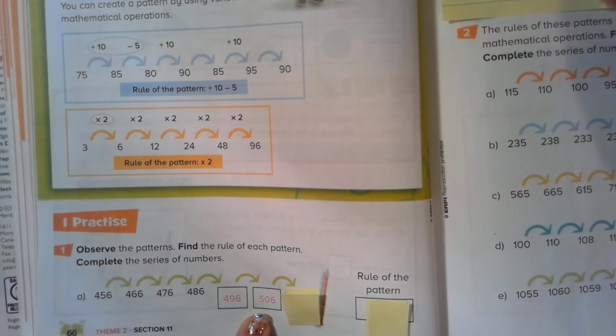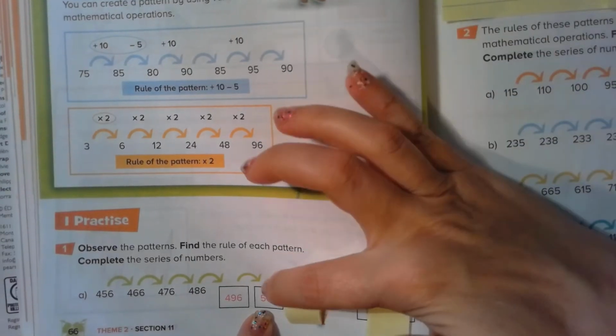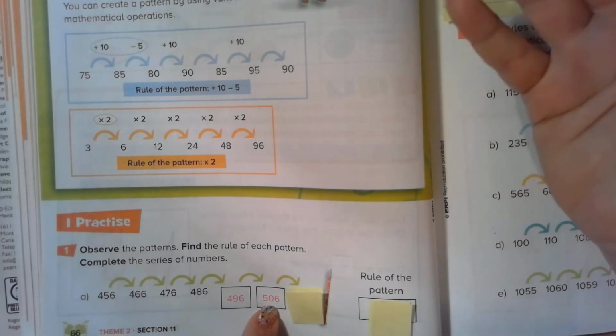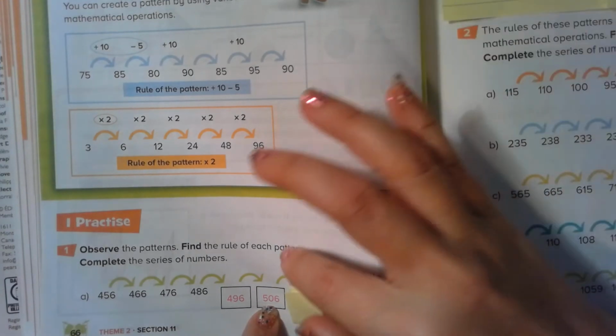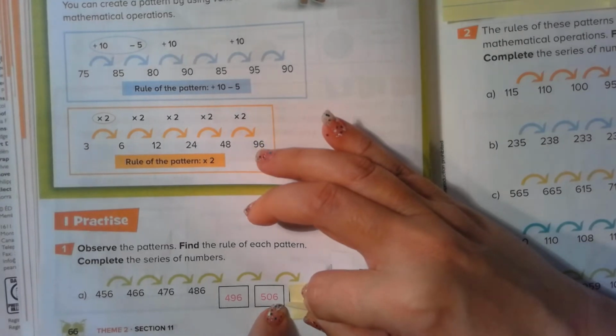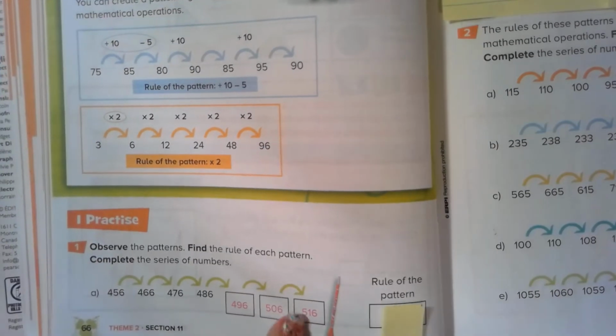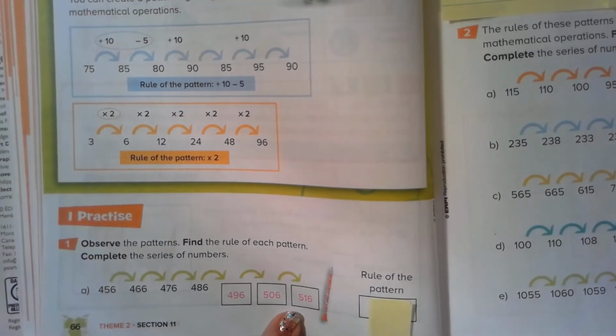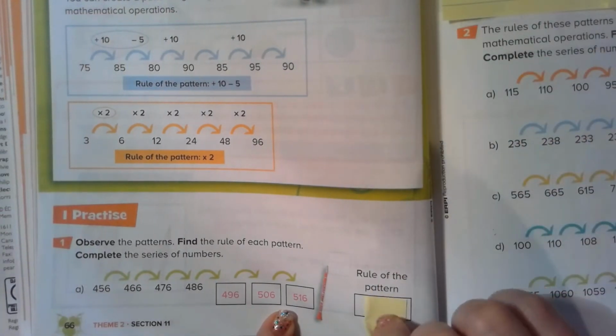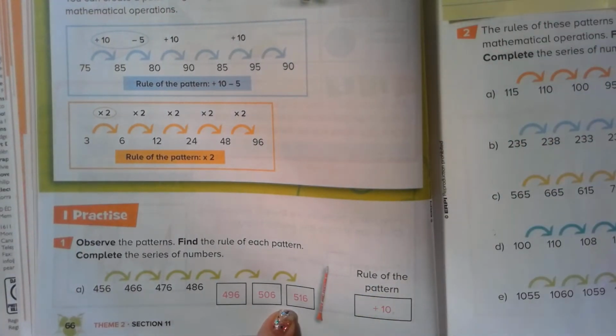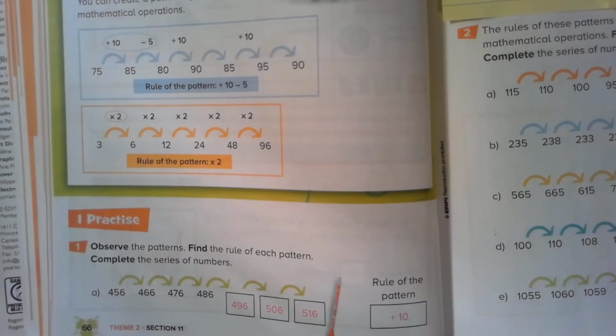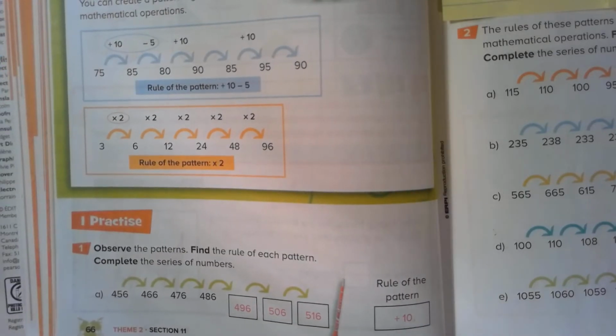And then if I have 506 plus 10, all you have to do is change the 0 to a 1. That's how you add 10. You add another number to your tens column. So 506 plus 10 would be 516. And we already know that the rule of the pattern is plus 10. Great. How about we move on to page 67?